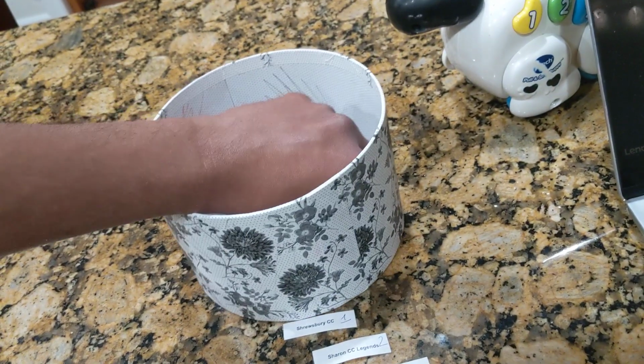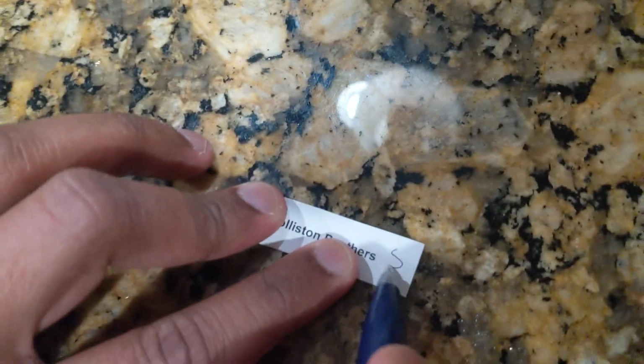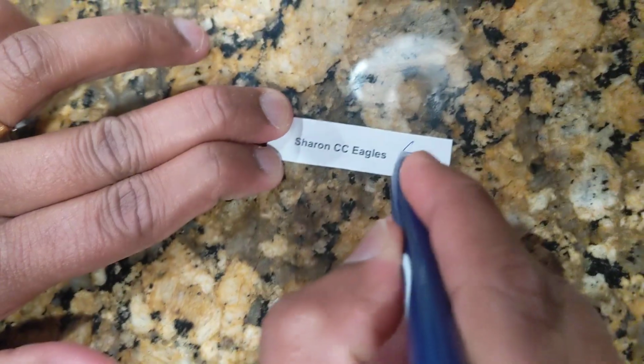Then we get Willow Geeks, you get the number 4. We get Holliston Panthers, assigned 5. We get Sharon CC Eagles, getting the number 6.